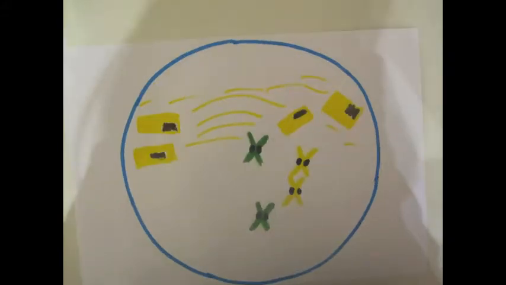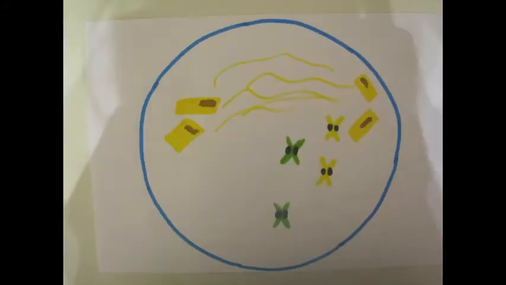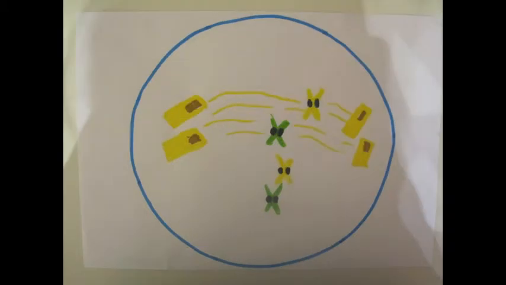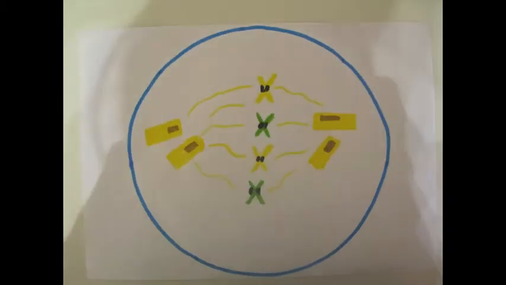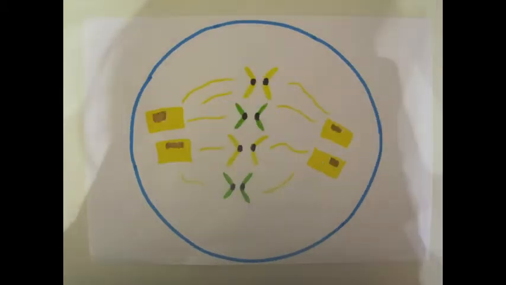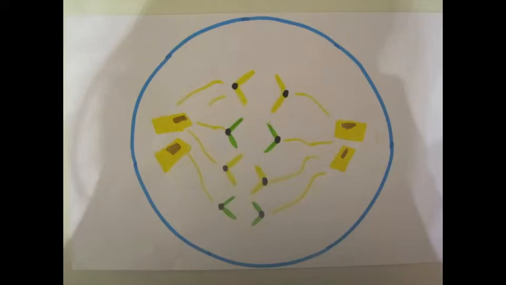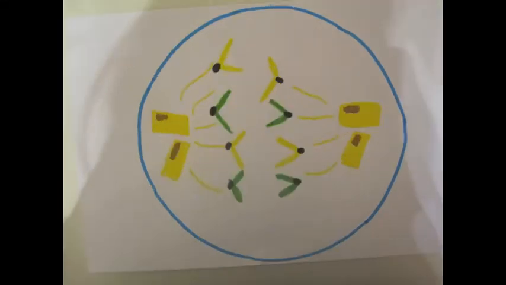Then, the mitotic spindle begins to attach to the newly formed kinetochores. The cell then enters metaphase. The mitotic fibers enter the centromeres on the metaphase plates, preparing for anaphase. In anaphase, the two centromeres of each chromosome come apart, separating the sister chromatids. Once they are separated, they are considered a daughter chromosome.